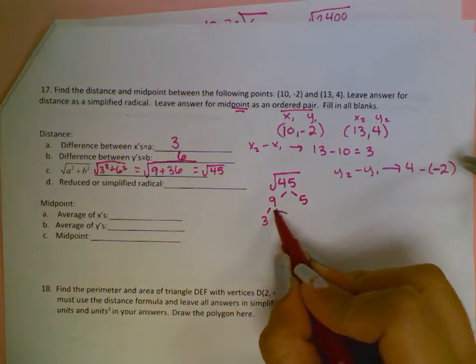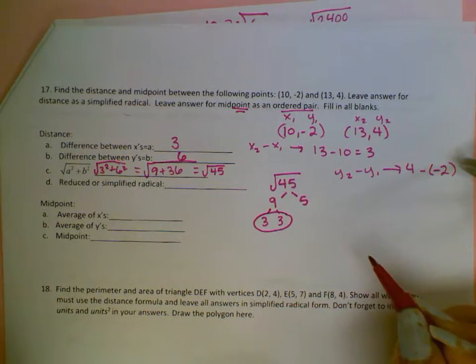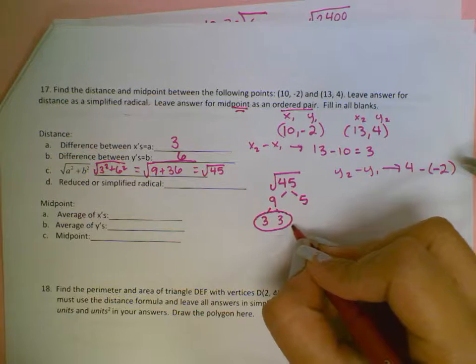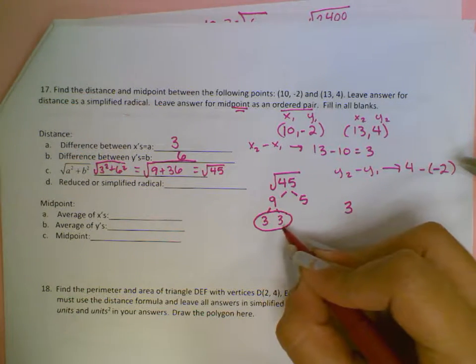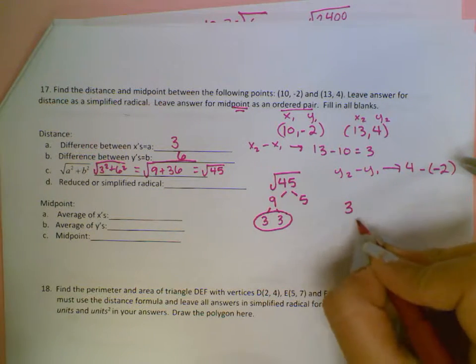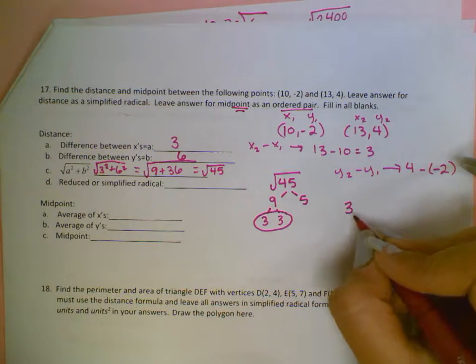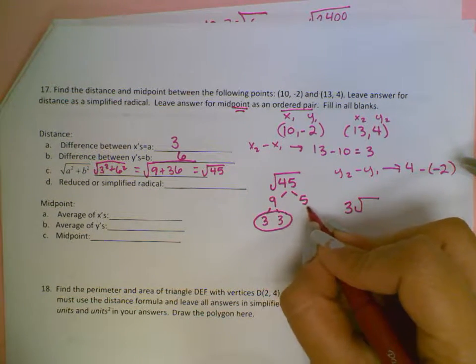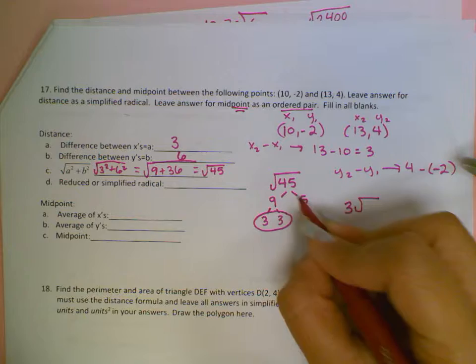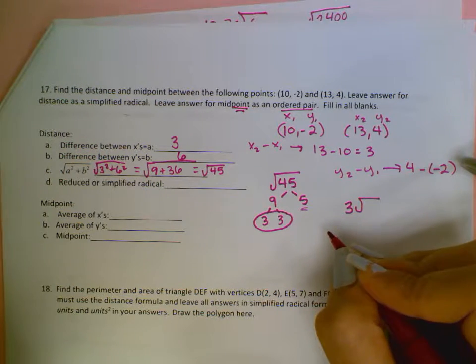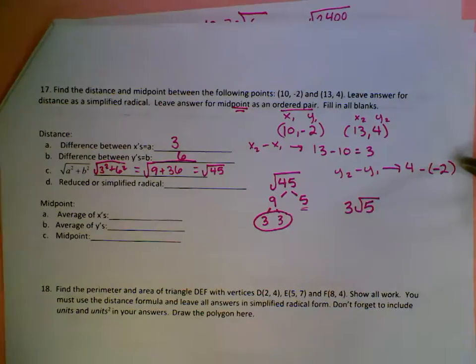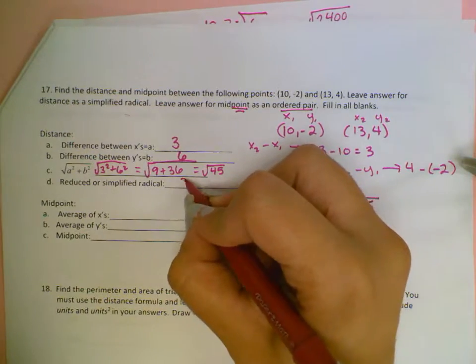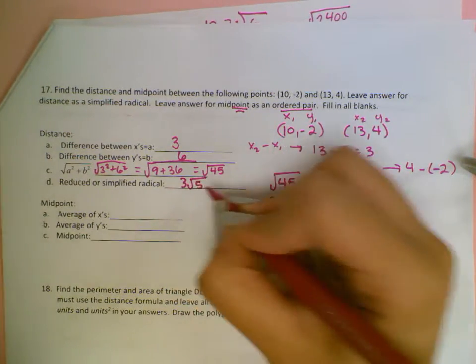So I'll circle my pair. I have a pair of 3's. That pair goes on the outside. This represents the pair. I don't need to write both, just one. Everything that's the end of a branch or the end of a tree that has not been circled up with a pair goes on the inside of the radical. So the reduced or simplified radical is 3 square root 5.